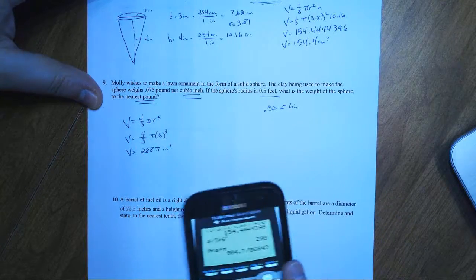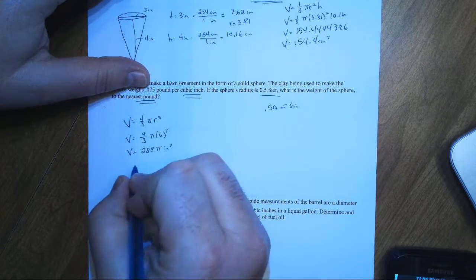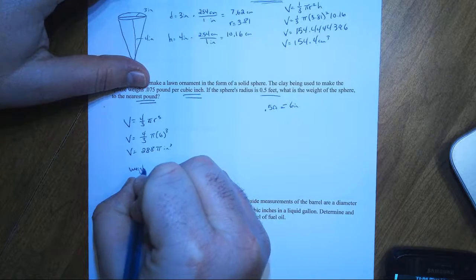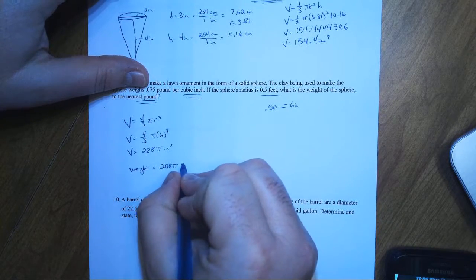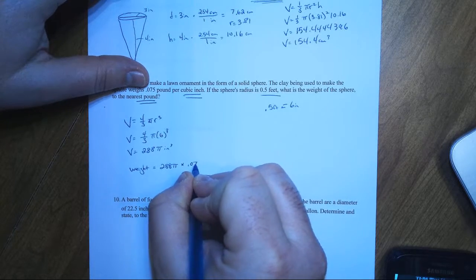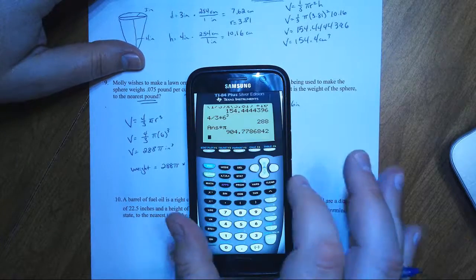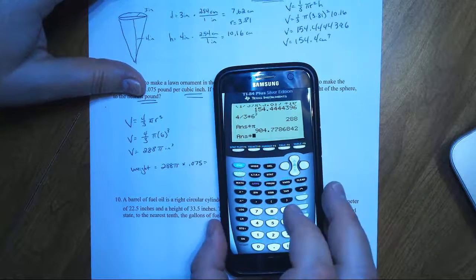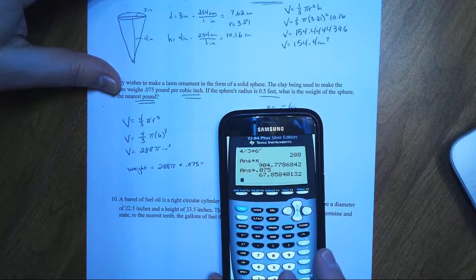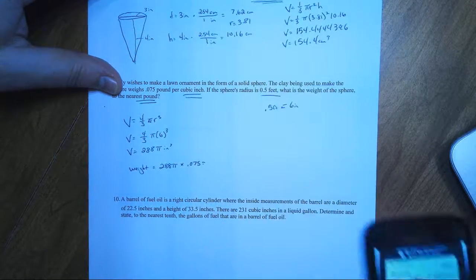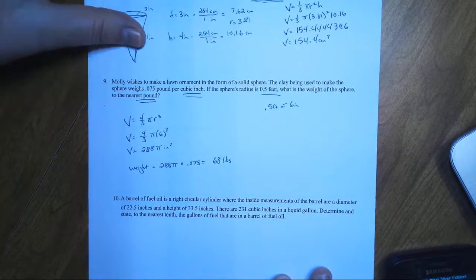We know for every 1 cubic inch, we have 0.075 pounds. So really, what we want to do to get our weight here is to take 288 pi, that 904 and change, and multiply it times 0.075 pounds. And this will give us what we're looking for, okay? So we're going to multiply times 0.075, and there's our answer. And it says nearest pound, so 67.8. That would give us 68 pounds.